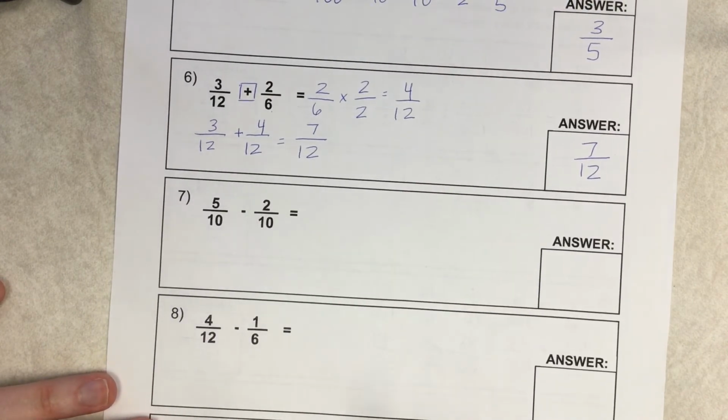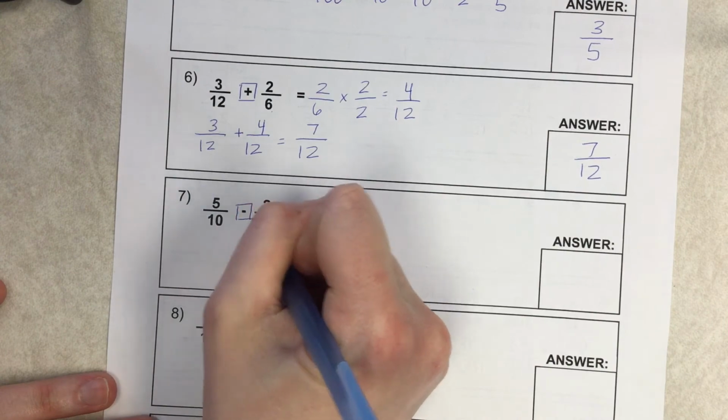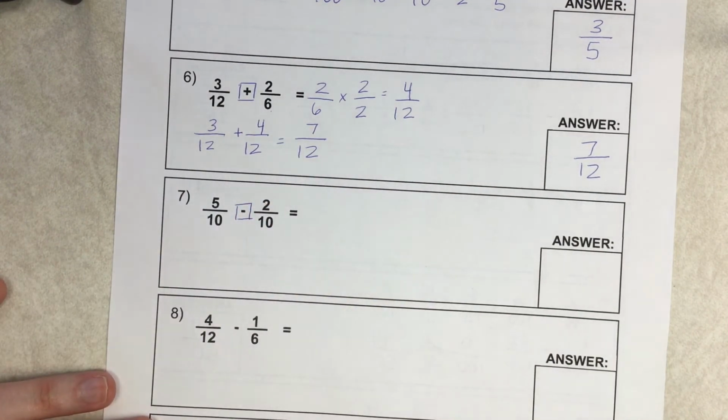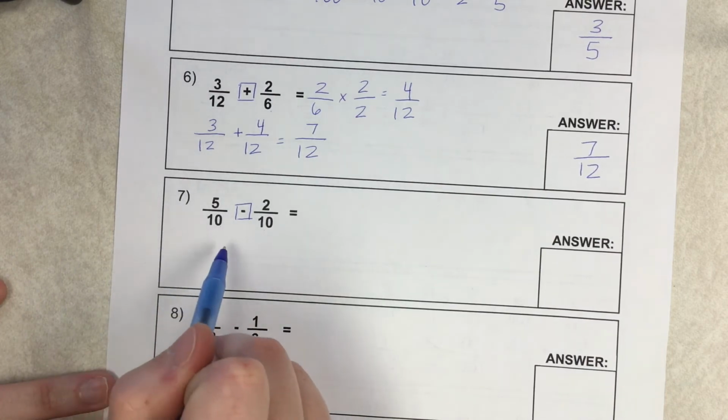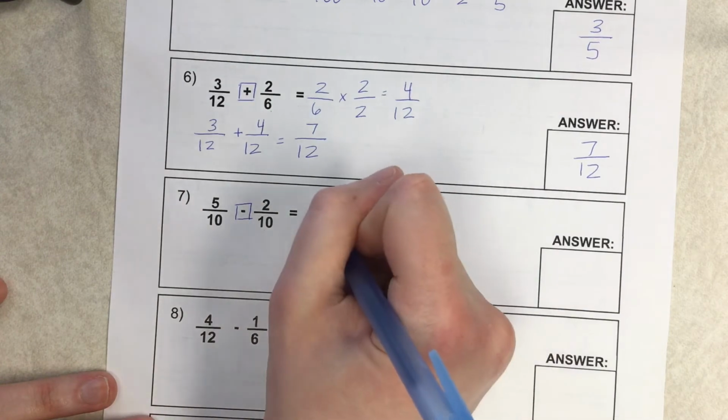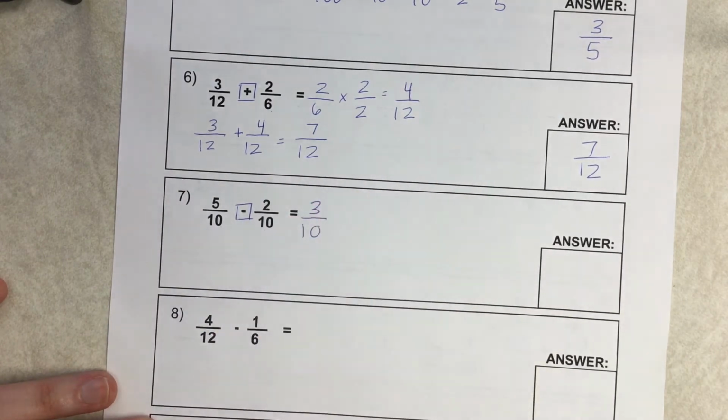Number 7, 5/10 minus 2/10. I'm subtracting, so my denominators have to be the same. They are 10 and 10, so I just need to figure out how many tenths. 5 tenths minus 2 tenths equals 3 tenths.